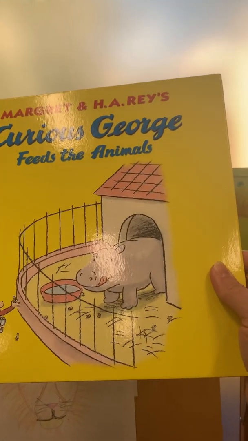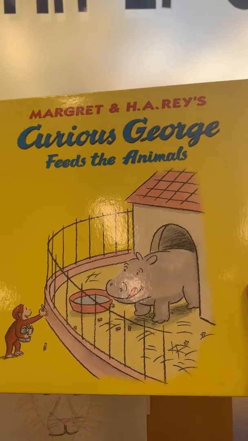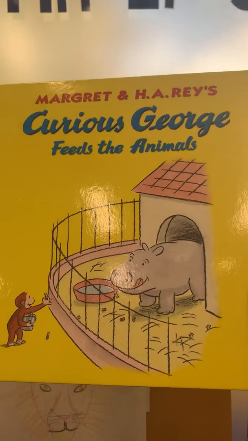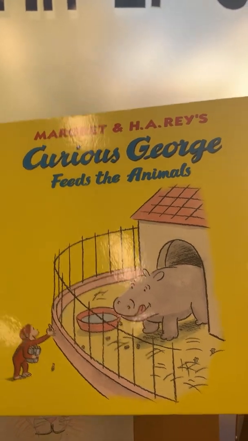So I chose one of my favorite book characters. It's Curious George, and this book is Curious George Feeds the Animals. And so I had this in the pre-K library. Maybe you have a Curious George book too. Or maybe you'd like to use a different book, totally fine.